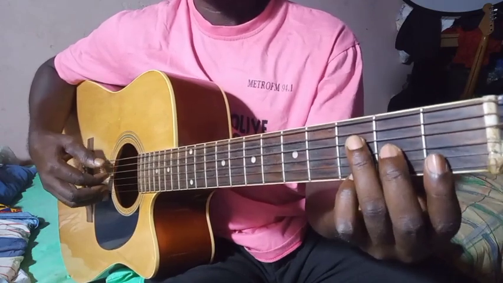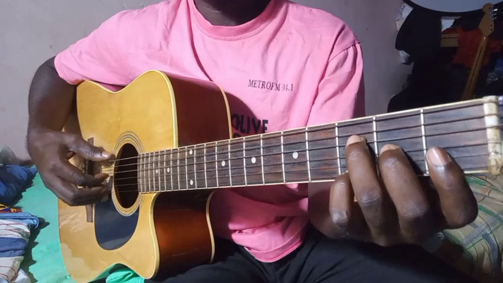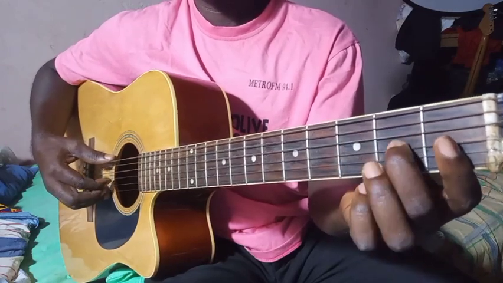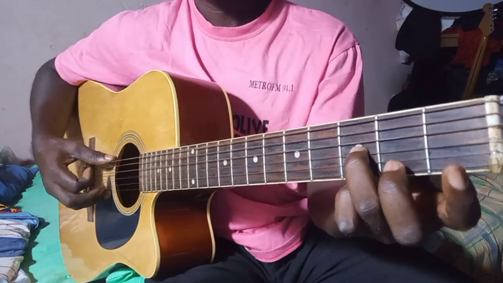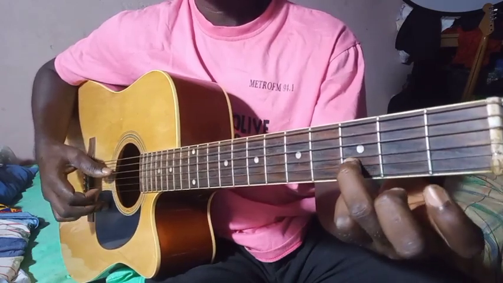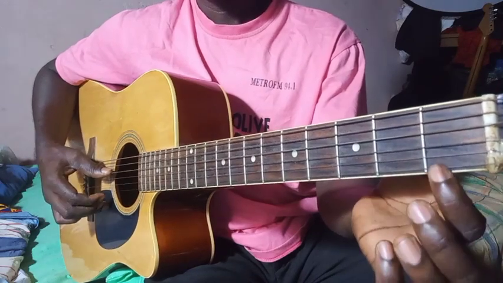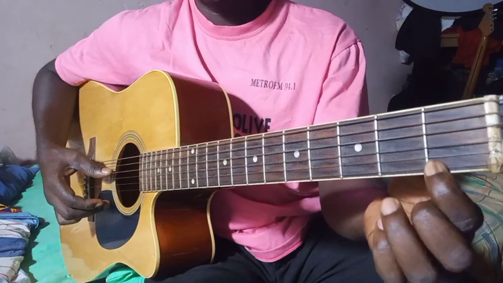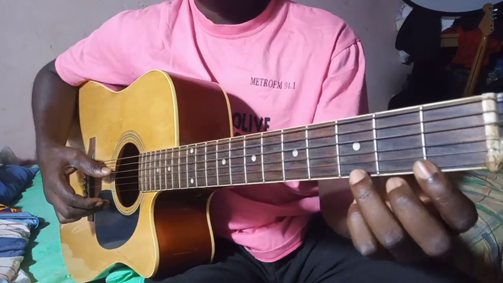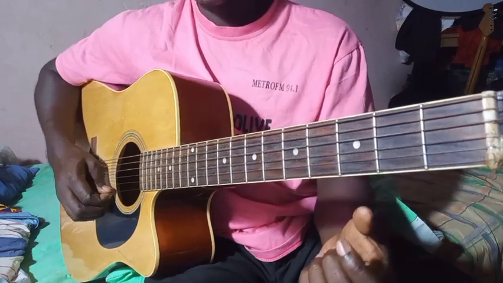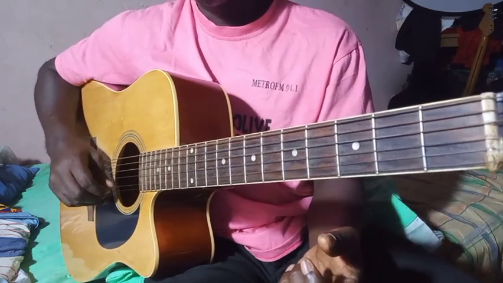Okay, so moving downwards we have F, G, A, B flat, C, D, E, F. Now we are going to play from this to this part using the E string and then the B string.